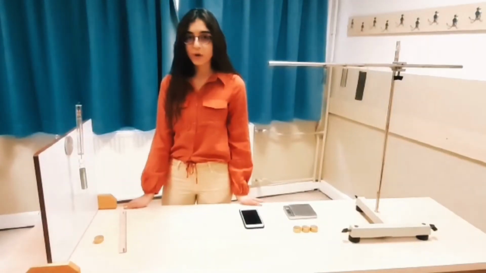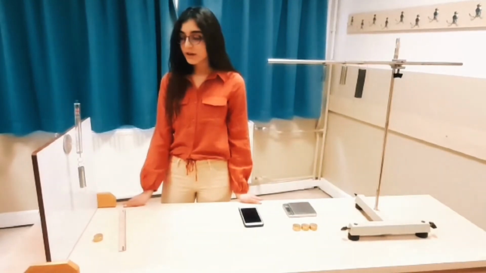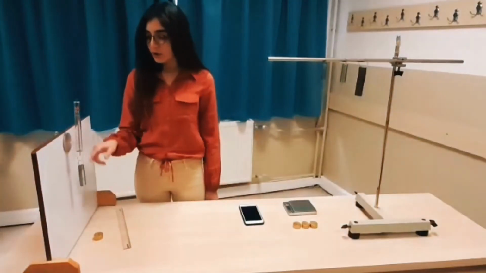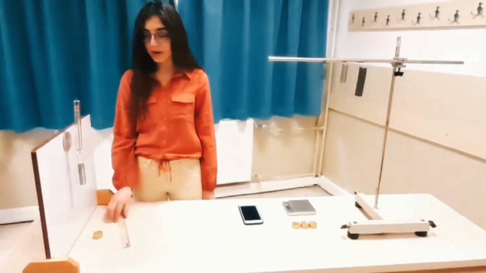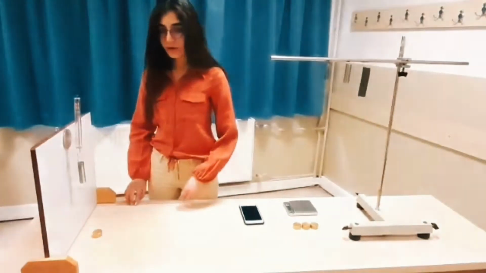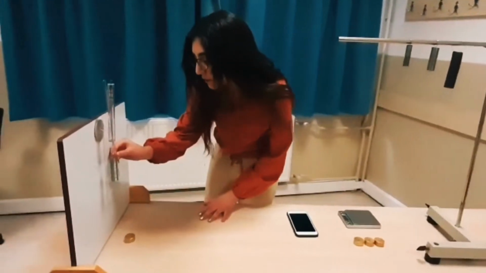First step, I'm going to calculate the spring constants with the help of a dynamometer, which shows the force exerted on the spring by the mass, and a ruler to measure the displacement of the spring.